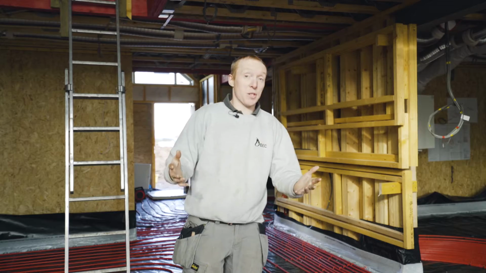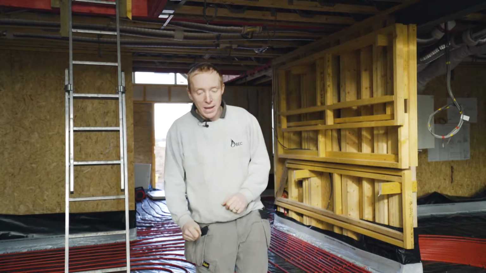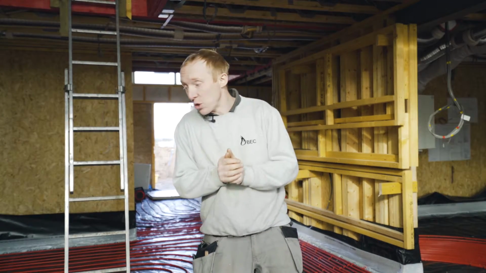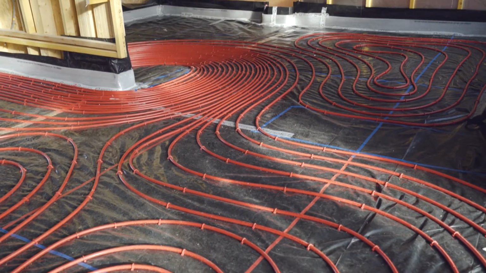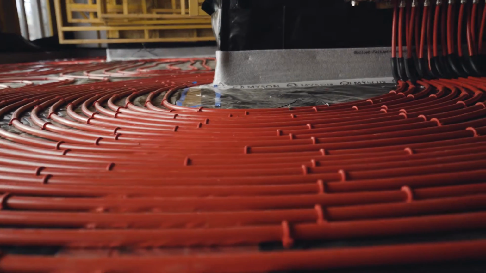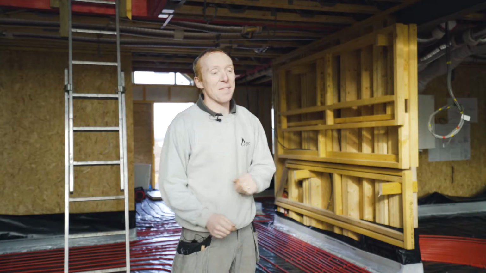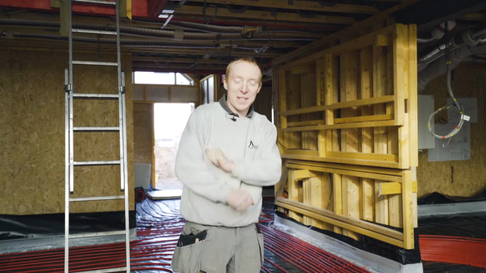You see, although I can do the sizing of a heat source, no problem at all, it's not really what I do. What I do is install heating systems, and particularly heat pumps and biomass boilers. And in fact, the very attractive underfloor heating that you can see around me, that was installed just yesterday. And it's just been pressure tested and it's all fantastic.